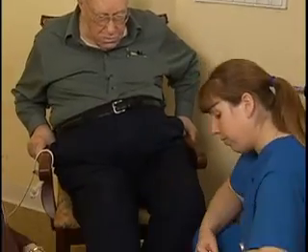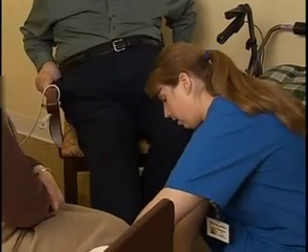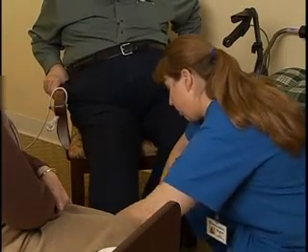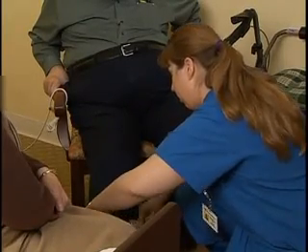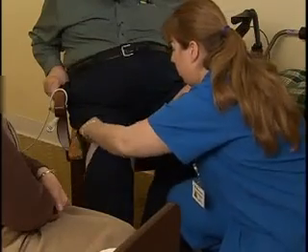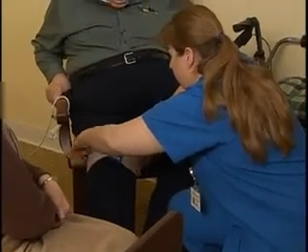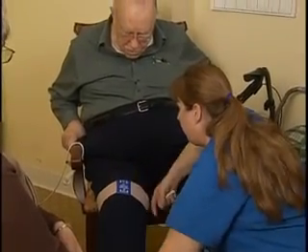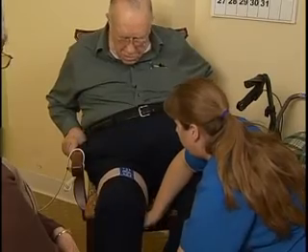So what I'm going to do is slide this on your leg. If the equipment is working properly, apply the leg band just above the patient's knee. Above your knee. Okay, I'm going to have you bring your knee up.